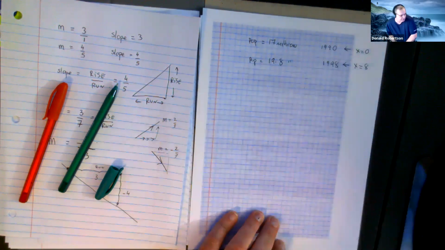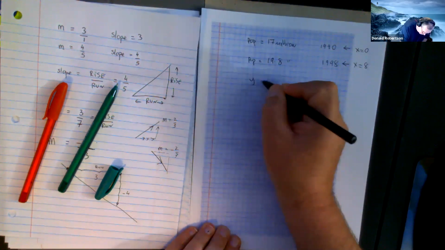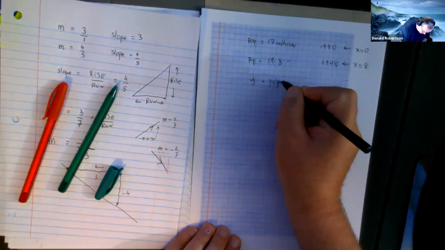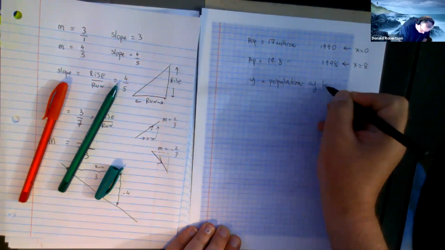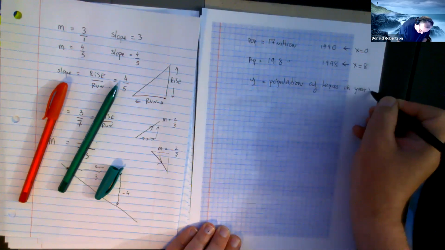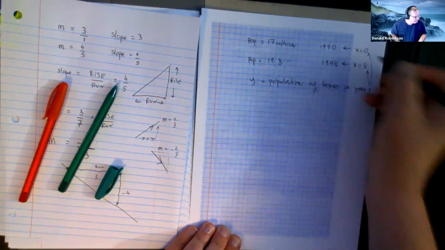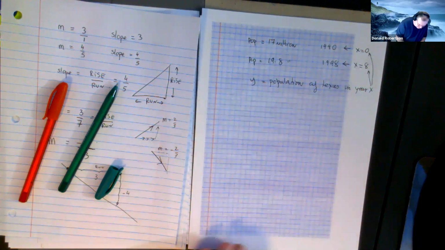So you happy about that? It's just a way of rearranging it, and they tell you that in the instructions. Now, y is going to be the population of Texas in year x. So we have to try and create an equation that represents the population of Texas.